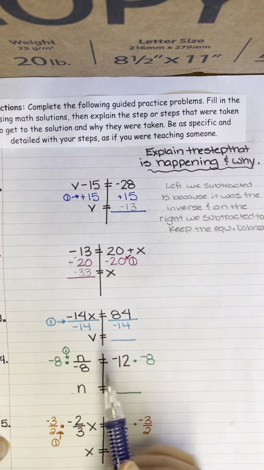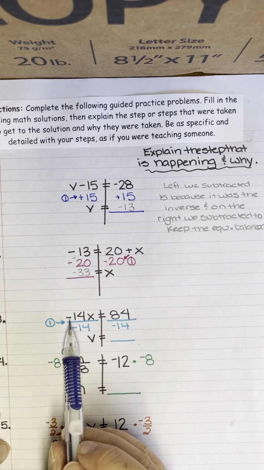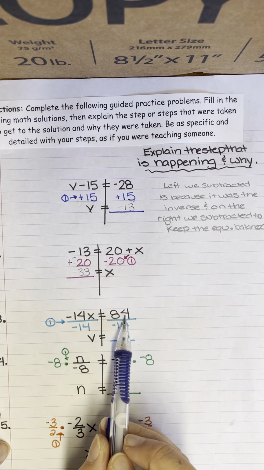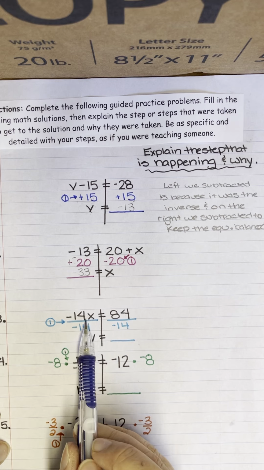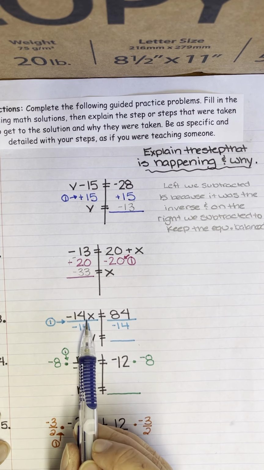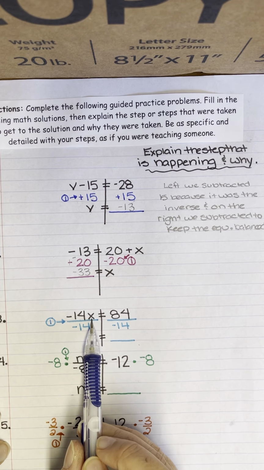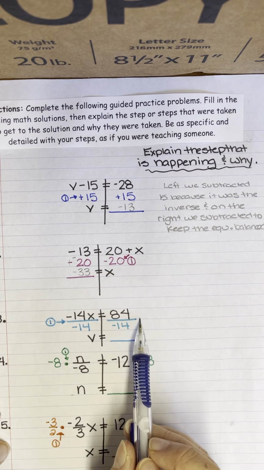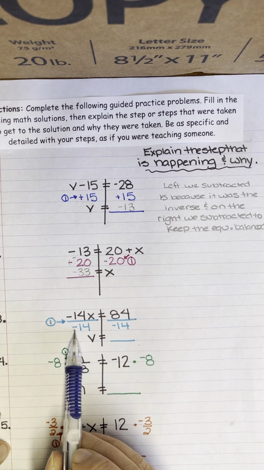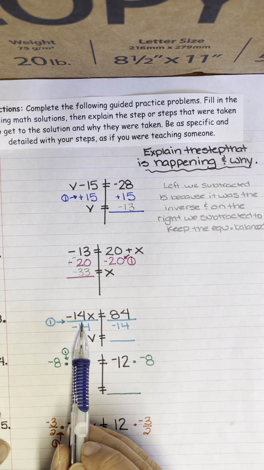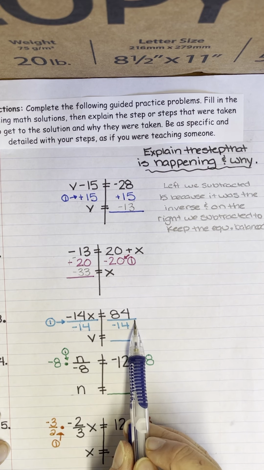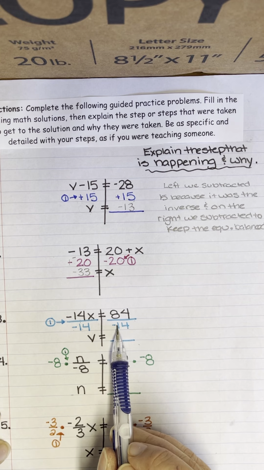All right, so question number 3. We have negative 14x is equal to 84. Remember, when we spoke about this, we said negative 14x means negative 14 times x. In order for us to undo that multiplication, we're going to divide by negative 14. If I do that on the left-hand side, I have to make sure I do it onto the right. So I divide both sides by negative 14.